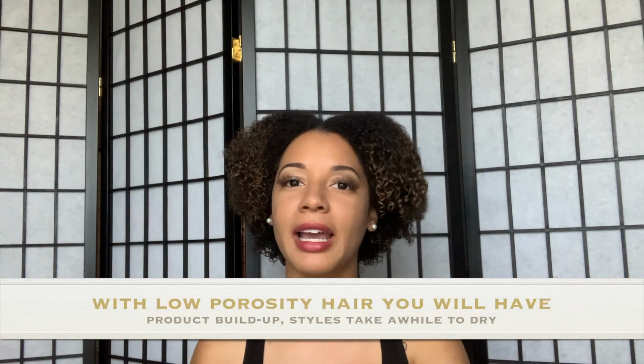What that means is, when I would do wash and goes, products would literally just sit on the top of my hair. I would get a really dry scalp. My hair would not retain moisture well. I would have flakes everywhere. I would wash my hair and you could see flakes all through the front of my hair, and I would be like, what the heck?